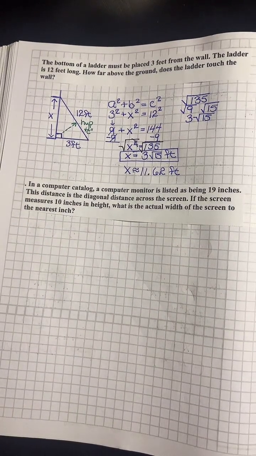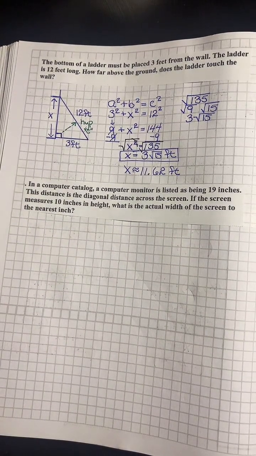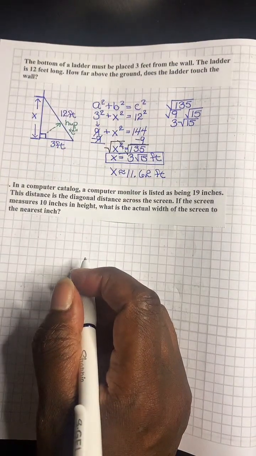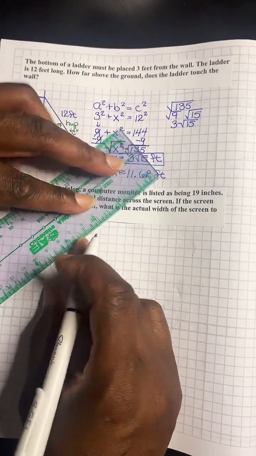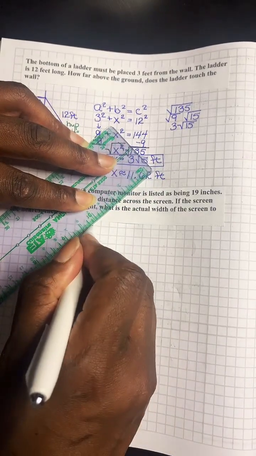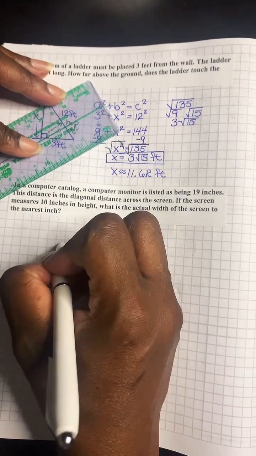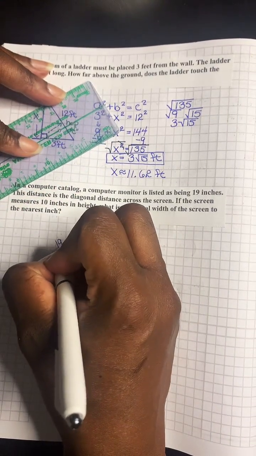So if we can paint ourselves a picture, we're saying that the diagonal, like right here, is 19 inches.